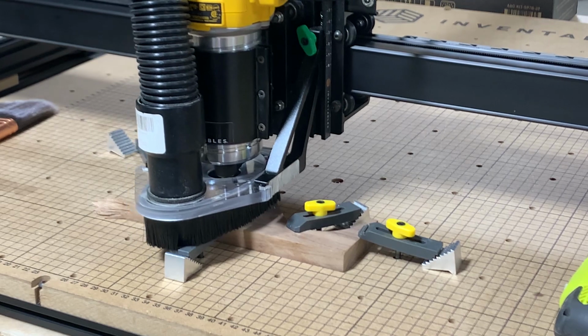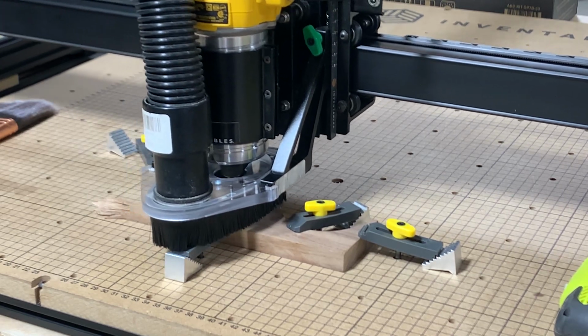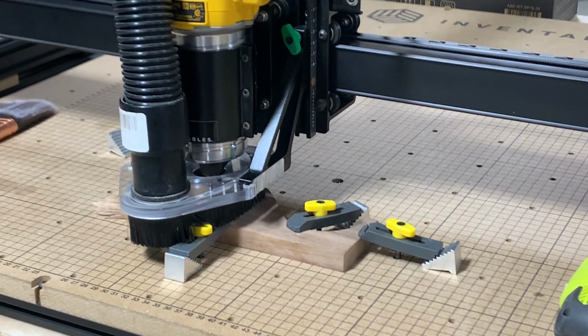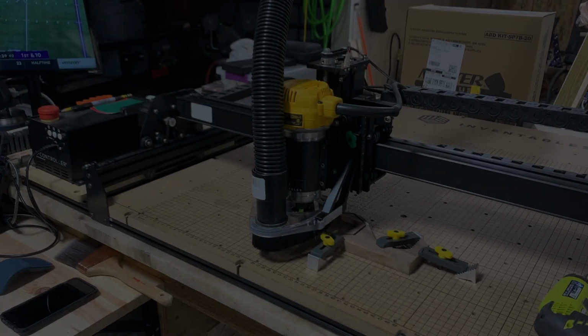Sorry for the noise. I'll get back with you when it gets done. You really can't see what it's cutting anyways. But I just wanted to show you how to set that up. I'll get back with you in a minute.